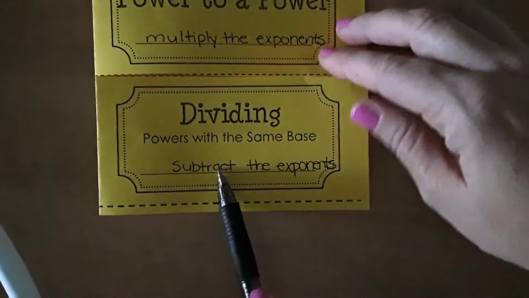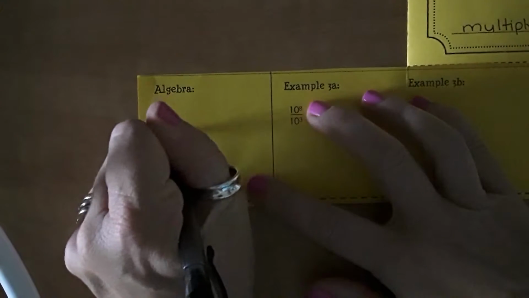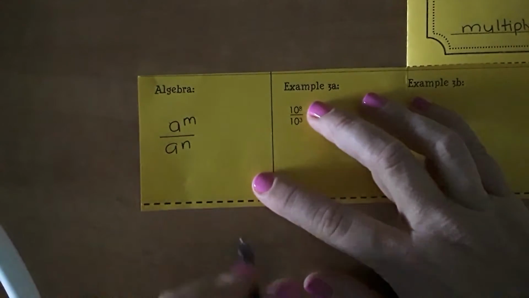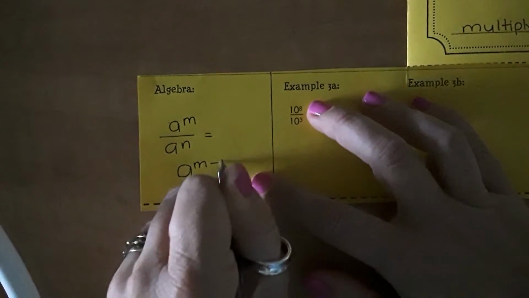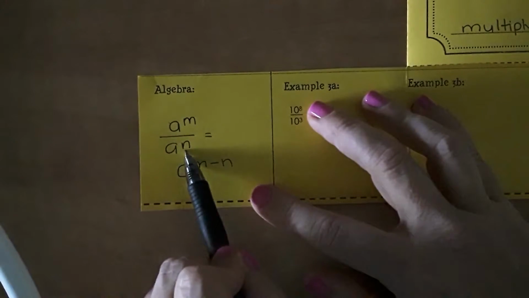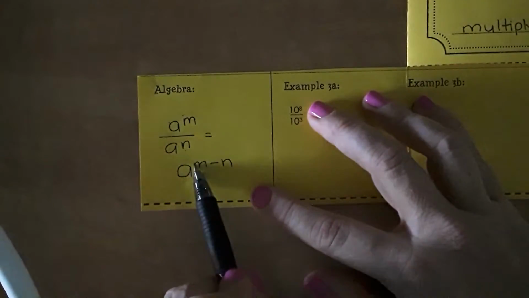Okay, so I'm going to go inside and open up. We're going to look at our algebraic form. So that means that I have a to the m over a to the n. You are going to say a to the m minus n. Remember, you're subtracting the exponent in the denominator from the numerator, m minus n. The numerator always is going to be first.